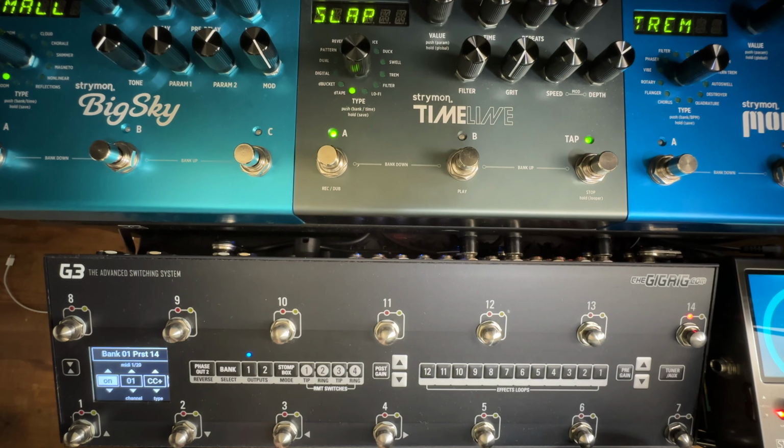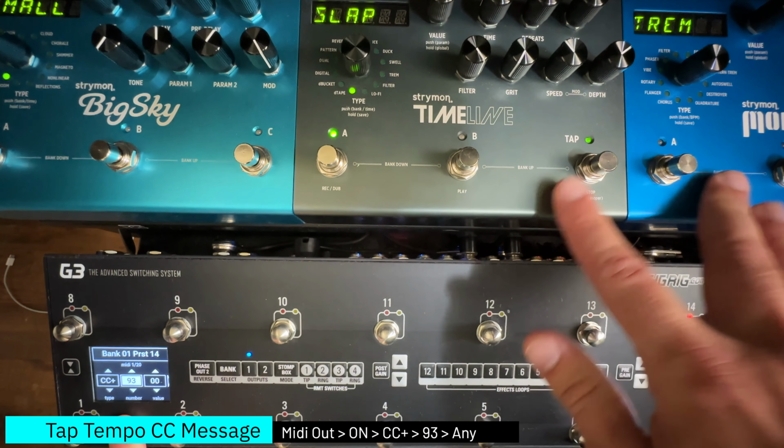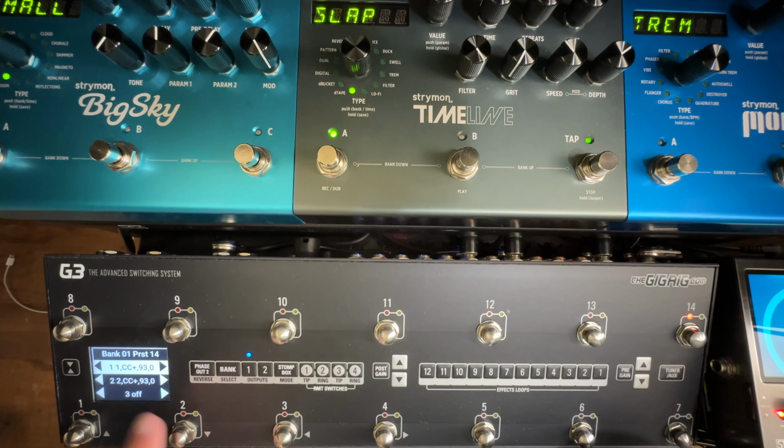So we want to go into it, we want to turn it on, MIDI channel 1, CC+. Now the number that controls tap tempo for all these pedals is number 93. And the cool thing is it says any value. So you can put whatever value you want in here. You can put like 13, 22, 127, it doesn't matter. So once you do that, you can back out, do the same exact thing for the Strymon timeline. 93, whatever value you want, I just keep it at 0, back out.